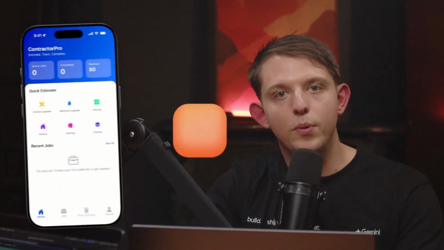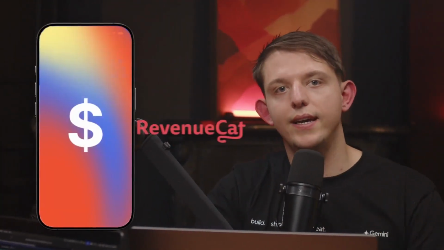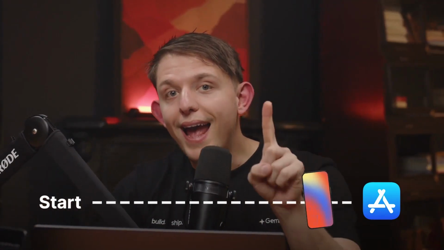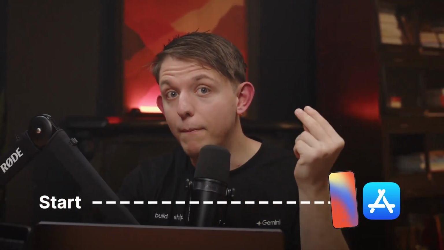Today, we're going to build an app with AI that can actually accept payments. This was never possible until today. This is going to be a complete vibe coding a mobile app guide that you can send to the App Store and collect payments, which means make money.